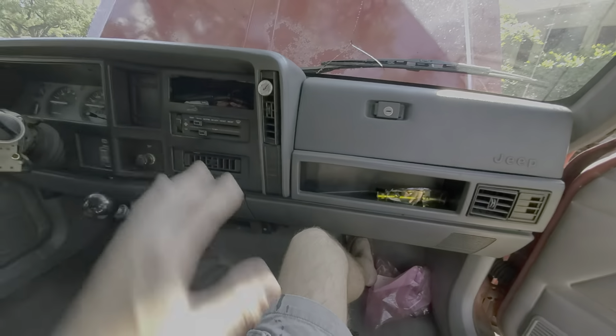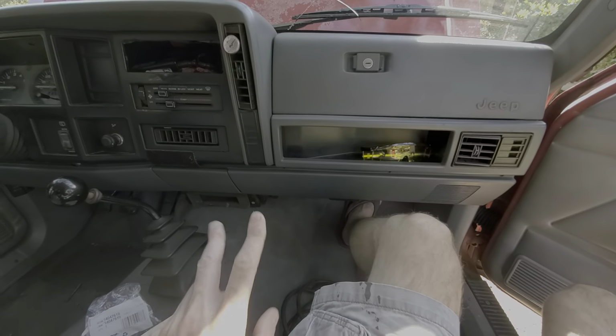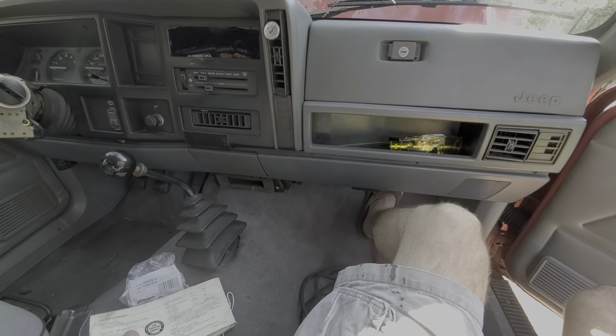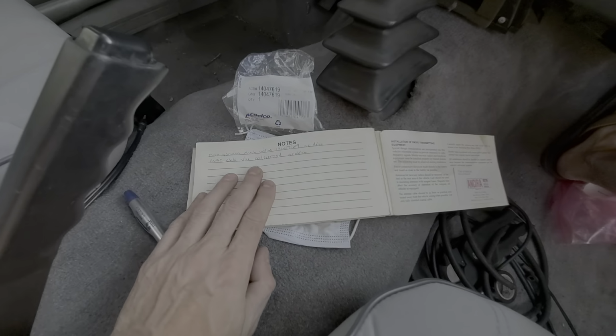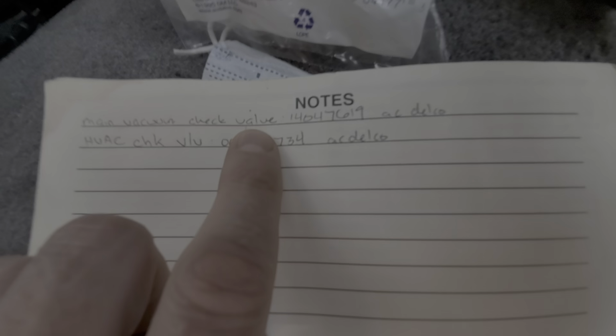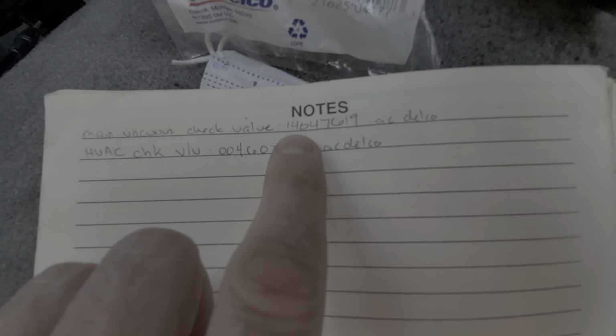So let's go ahead and look out in the engine bay to determine what I found on my car. Before I go and do that, I'm going to be talking about check valves, and the two that I ended up purchasing. I wrote it here in the notes in the book that came with the Cherokee here. You've got basically two vacuum check valves in the engine bay, and I'm going to show you all this. The main one that's going to be on your intake manifold, and these are AC Delco part numbers right here.